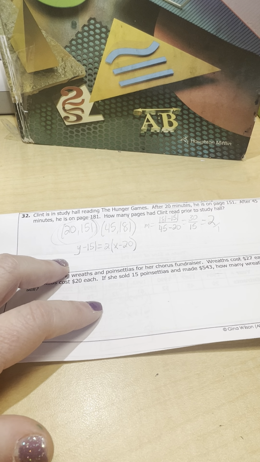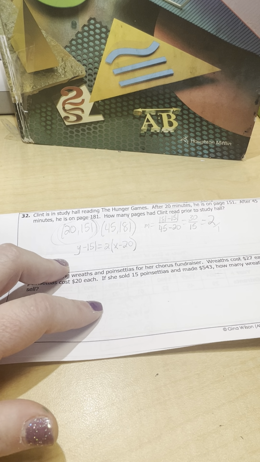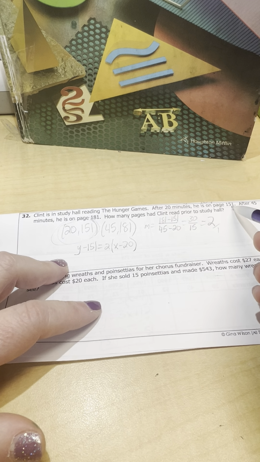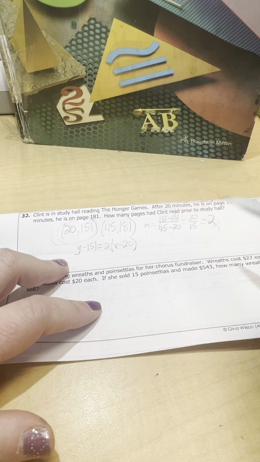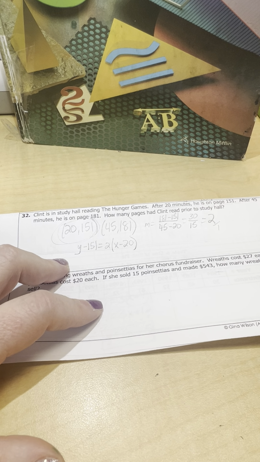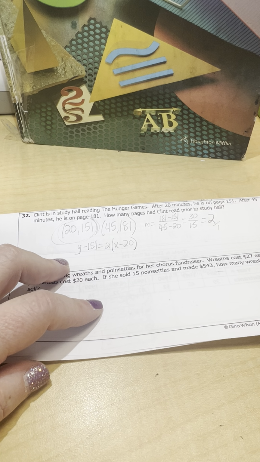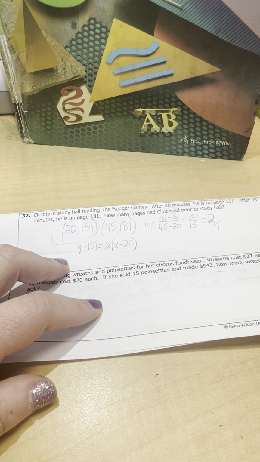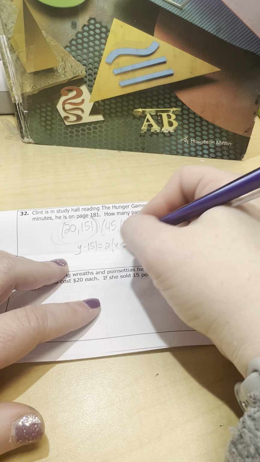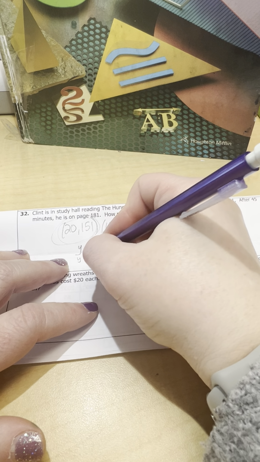All right, the question is, how many pages had he read prior to study hall? So that means at the start of study hall, because we only know 20 minutes in. 20 minutes in, he was on 151, and then 45 minutes in. The question is, when study hall started, so when he's not any minutes in, how would I find that answer? Plug in what for what? Yes, 0 for x. When he's read 0 minutes into study hall, so we just plug in a 0 for x and then solve. That's it.